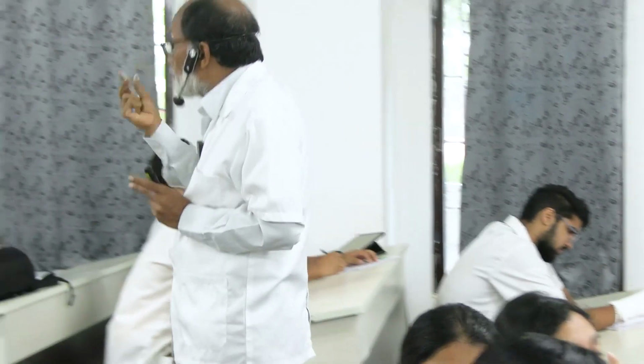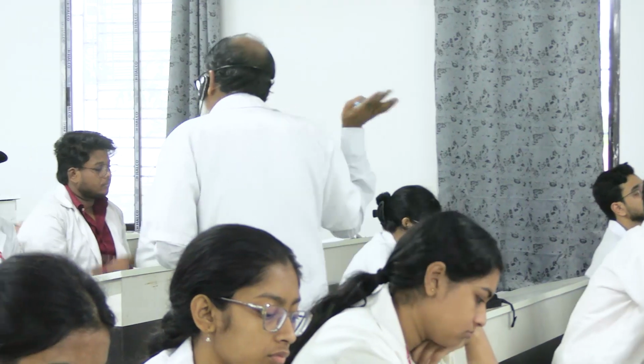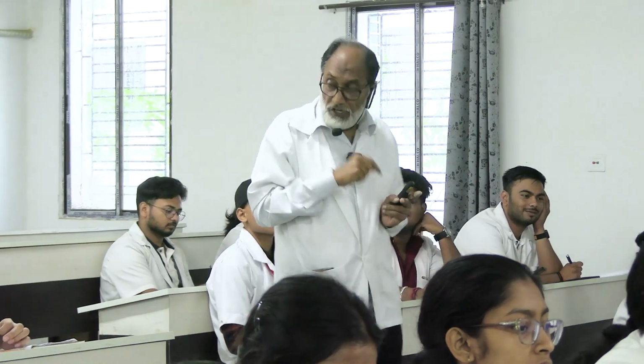But here you will find some nodular appearance. You will see it if you look at your tongue in a mirror. These nodules are because of numerous lymphatic follicles that are projecting.